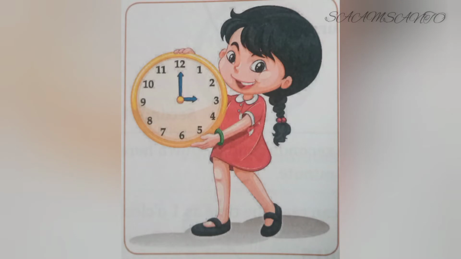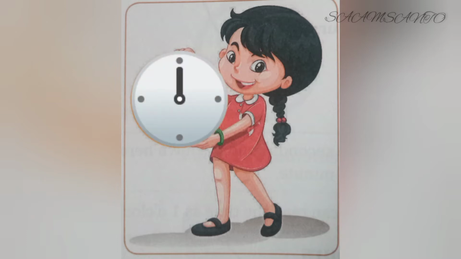Now let us learn how many seconds make a minute, how many minutes make an hour, how many hours make a day. The big hand is busy, but the small hand has power. The large one counts the minutes, but the little one names the hour. When both hands stand at the top together, it's sure to be 12 o'clock.